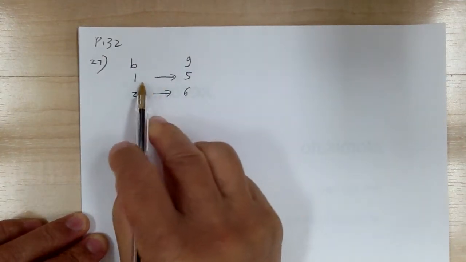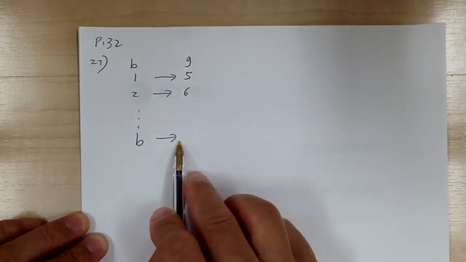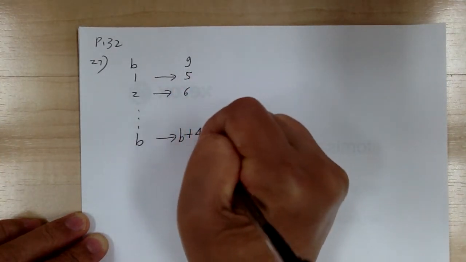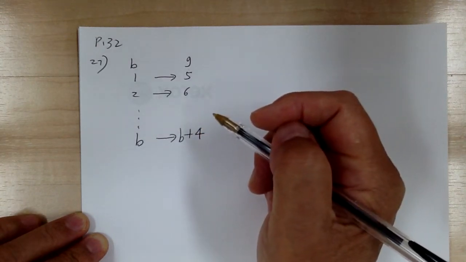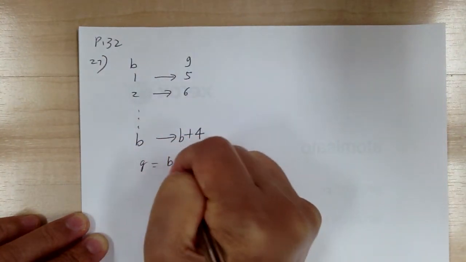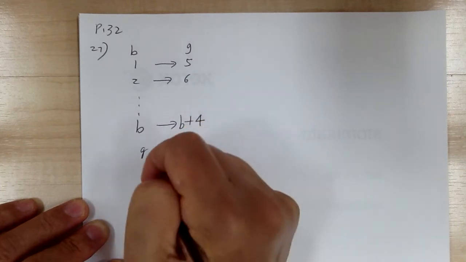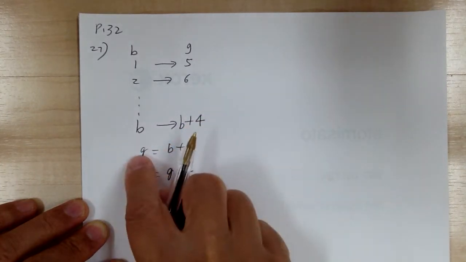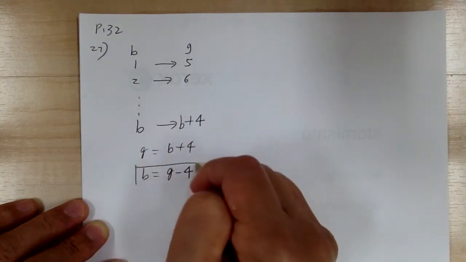Okay, and you can see that this is always 4 more than this. So G will equal B plus 4. And so from here you can see that G equals B plus 4. And so you're solving for B, so B equals G minus 4. Okay, just go and minus 4 on both sides and switch sides.